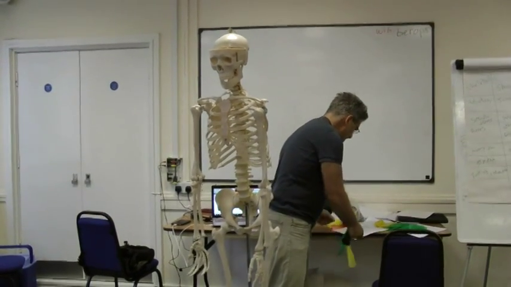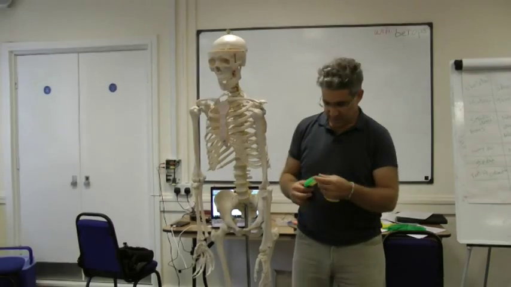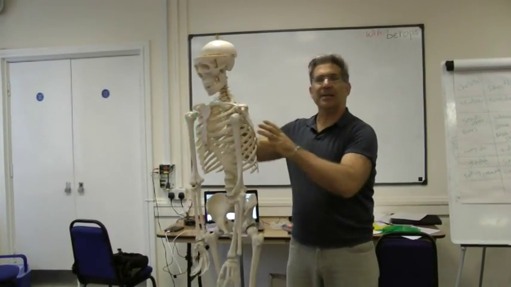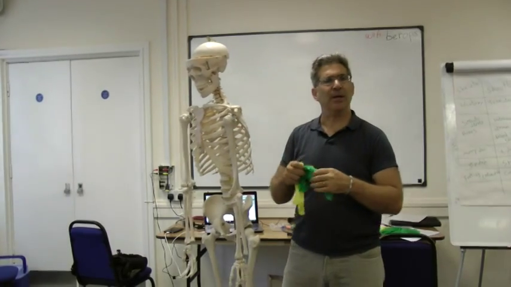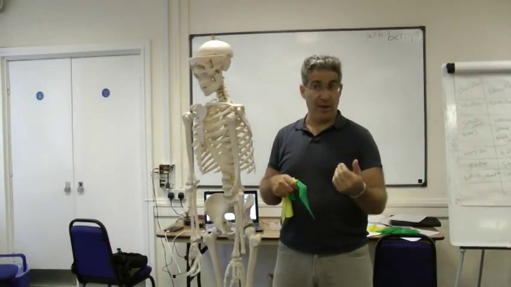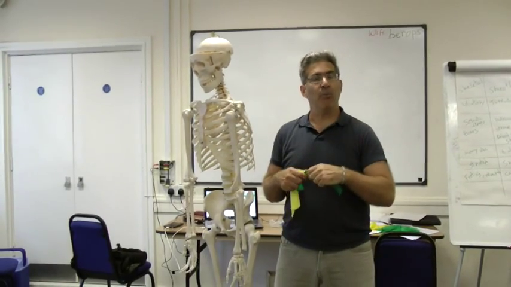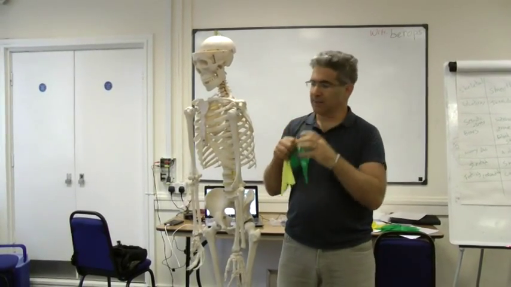Now let's think about another muscle: fixator. Certain muscles are not contracting to move the bone, the joint. They're more contracting to stabilize that.